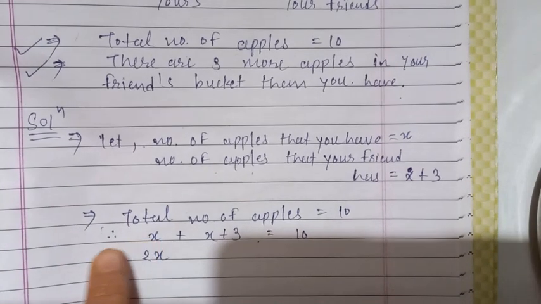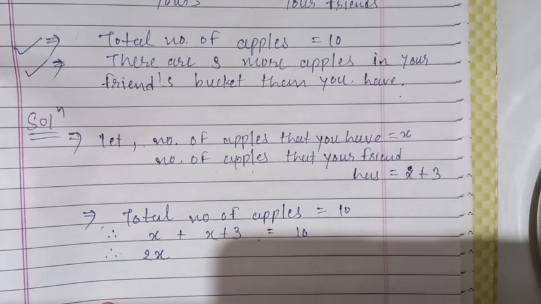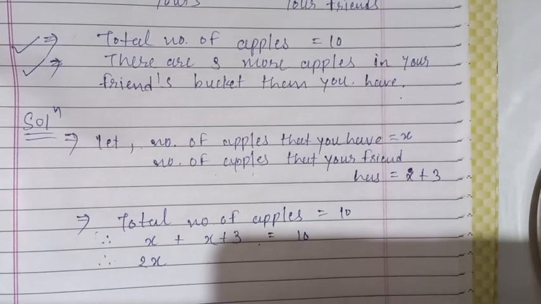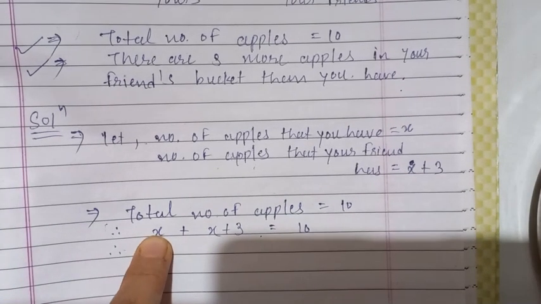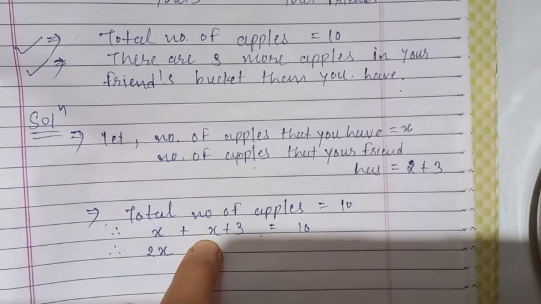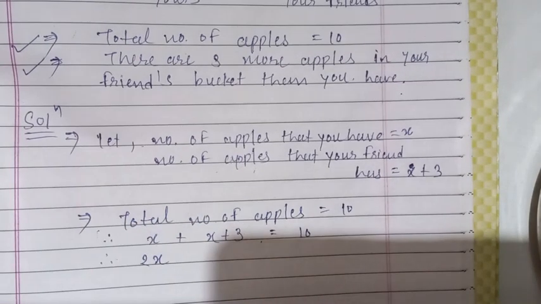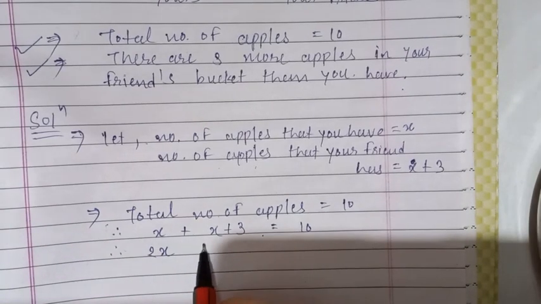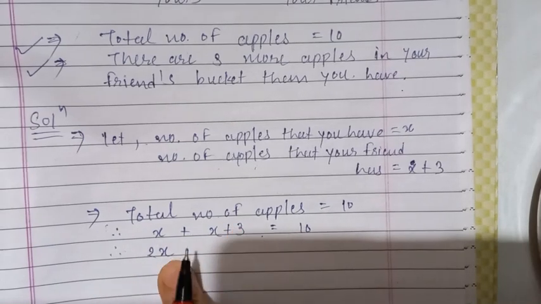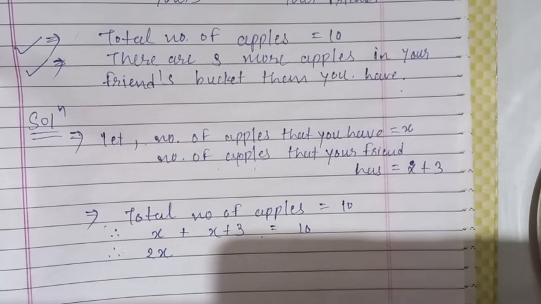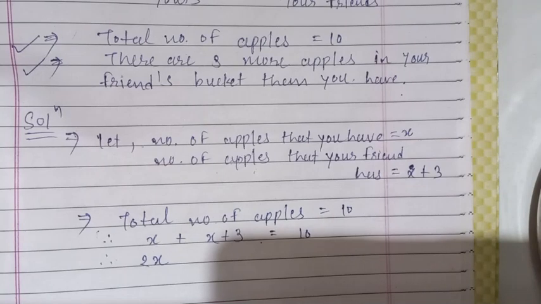Here there are terms x and 3. So which terms can I add? Those terms that have the same variable. See here, this term has x, this term has x. So x and x can be added. 1 plus 1, 2x. If you have p plus p plus p plus p, there are 4p, so we can write 4 into p.